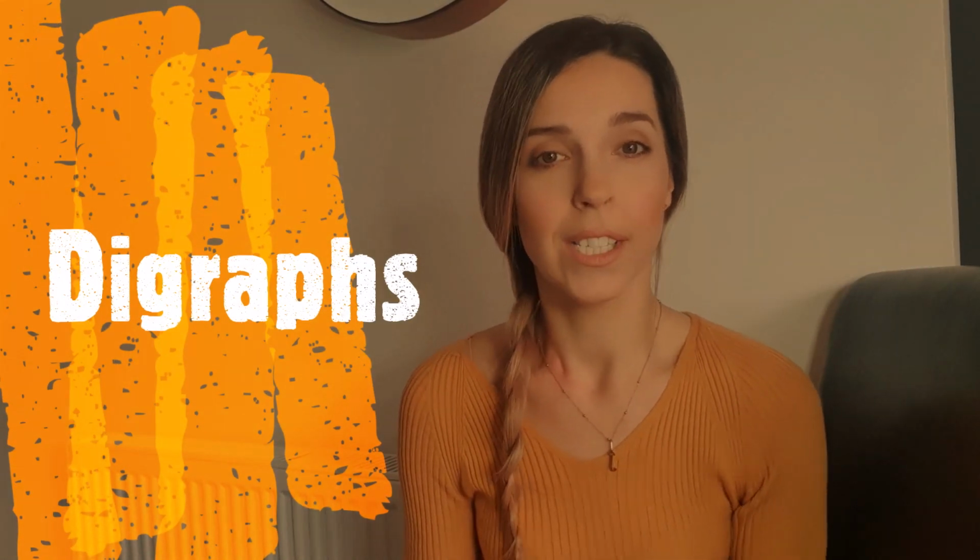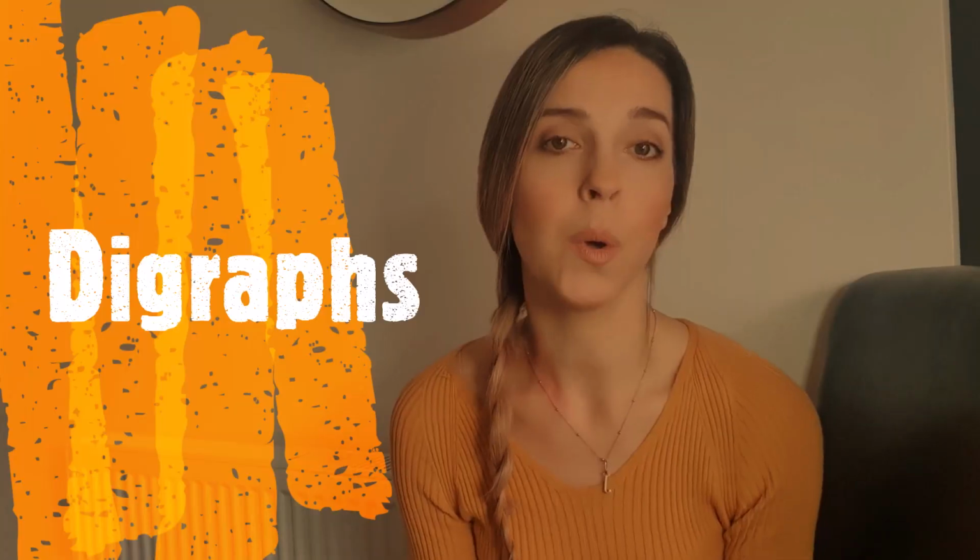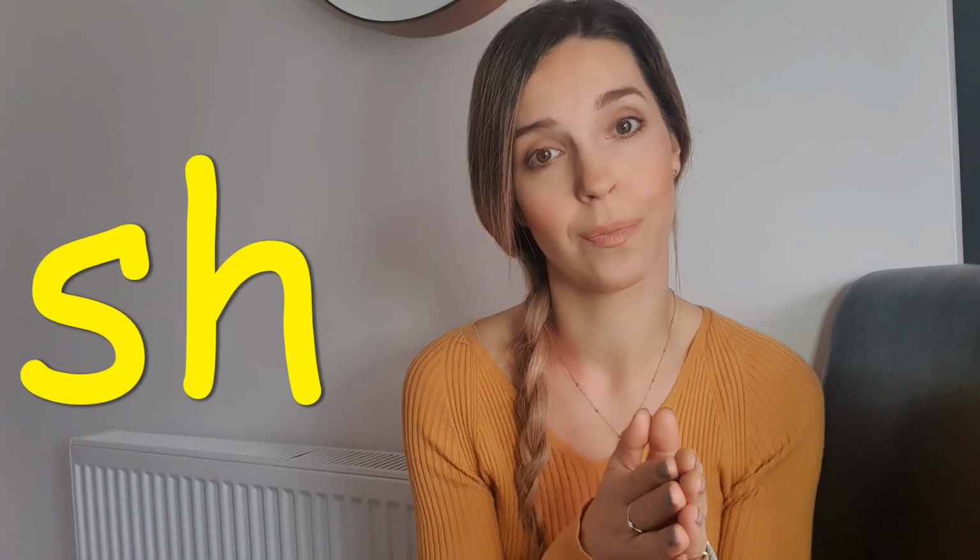Digraphs. So when we're talking about digraphs, what we mean is when two letters make one sound. I like to think of it as if they're making friends. So the sounds s and h are going to make friends. They hold hands together and together they make the sound sh. So sh would be the digraph.